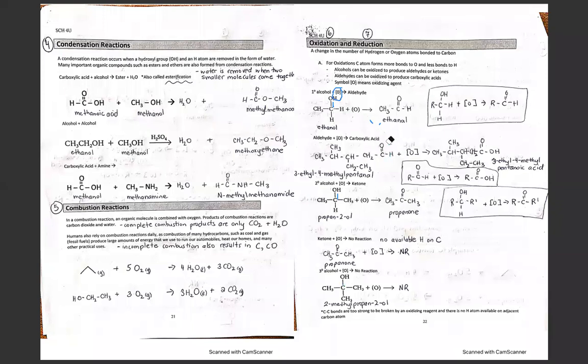And that's one way that we would use if we had to differentiate between a primary alcohol, a secondary alcohol and a tertiary alcohol. Well, the first thing we could do is try to oxidize all 3. The tertiary would not oxidize at all. So we would know that that's a tertiary right away. Then we could try to look at the difference in the reaction between the primary and the secondary alcohol.